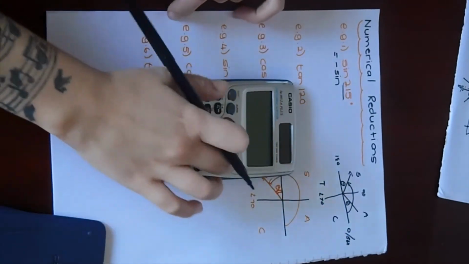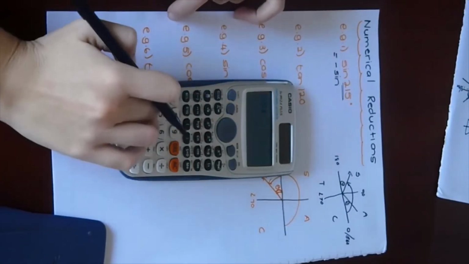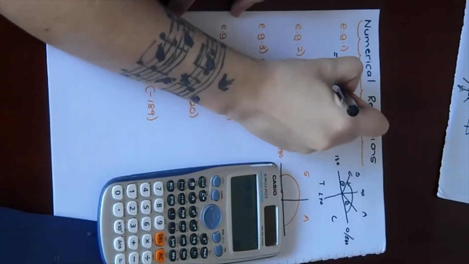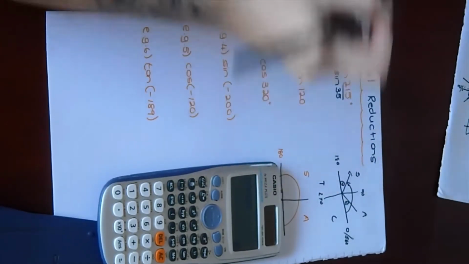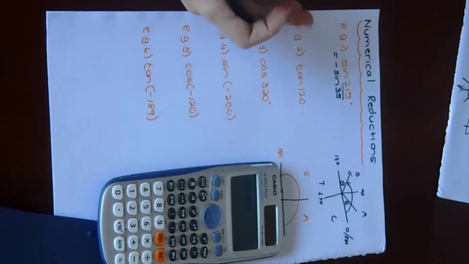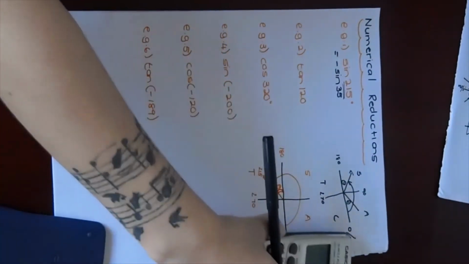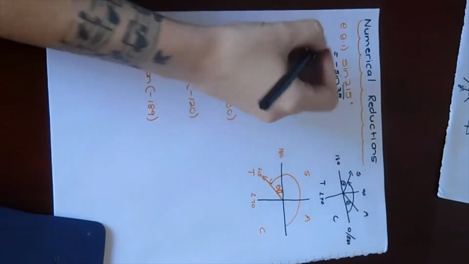So all I have to do is take a calculator, say 215 minus 180, and I'm going to get 35. So it becomes negative sine of 35. And that's the answer. That's how you reduce it. So it's very simple. For example, the next one.